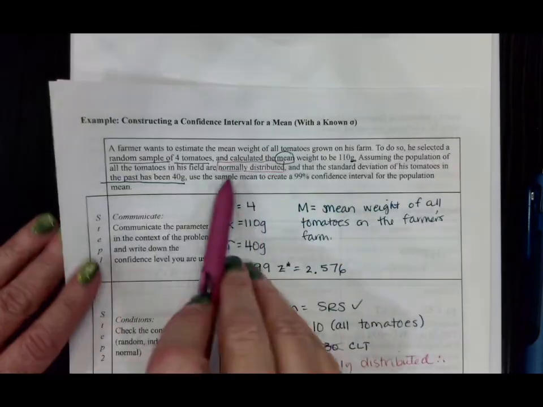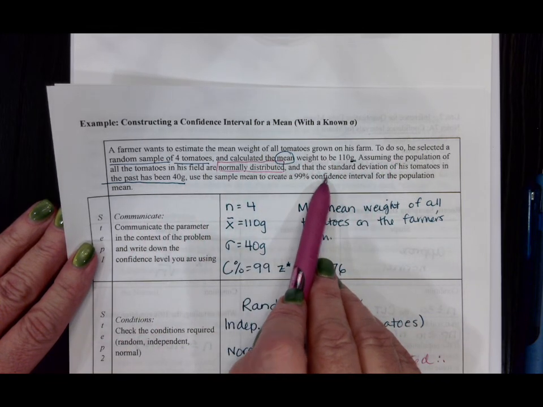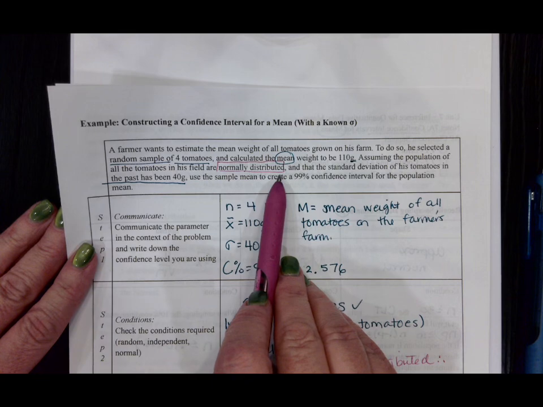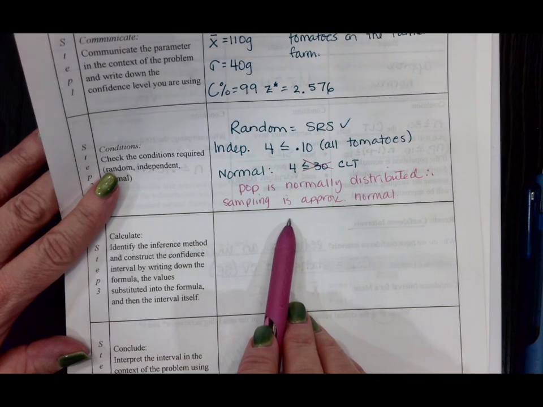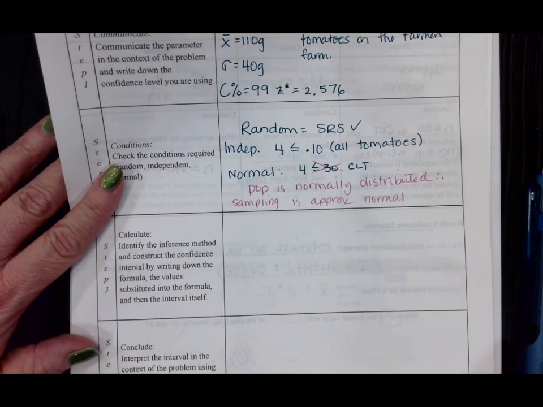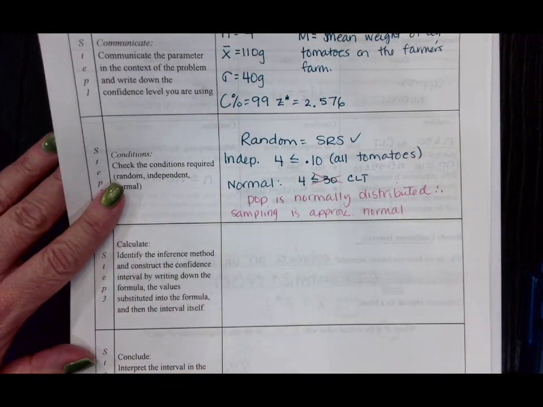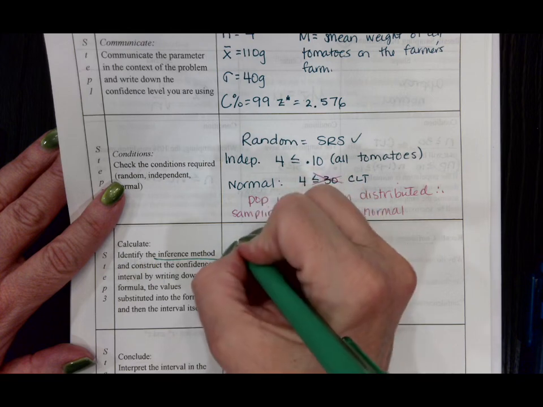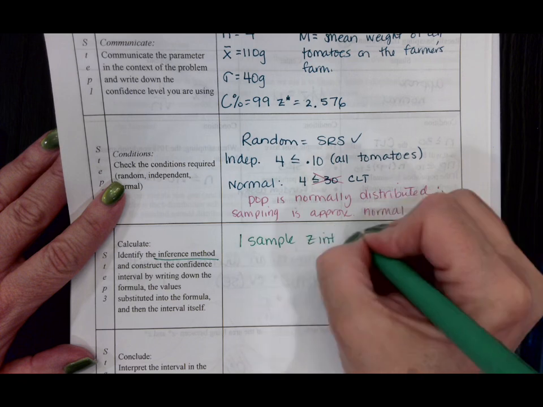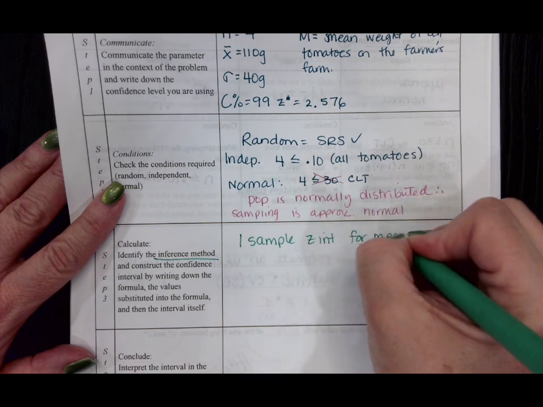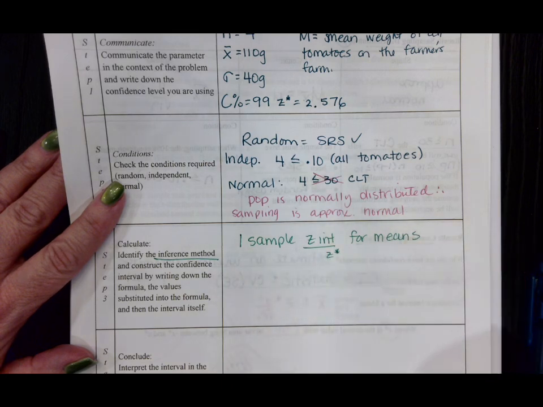All right, so if it tells you in your story problem anything about the population being normally distributed or two populations being normally distributed, then we can assume that our sampling distribution is approximately normal, okay? All right, so let's get into our calculate step. First thing we have to state our inference method. So this is going to be a one sample Z interval for means. And remember, this Z interval means I'm using Z star. Super important. We're going to come back to that here in a minute.